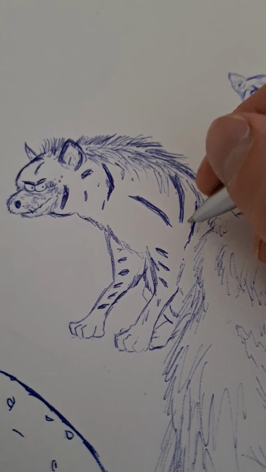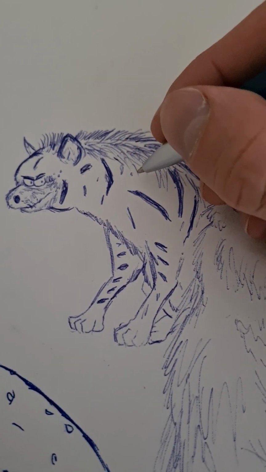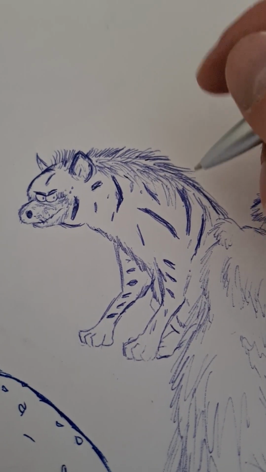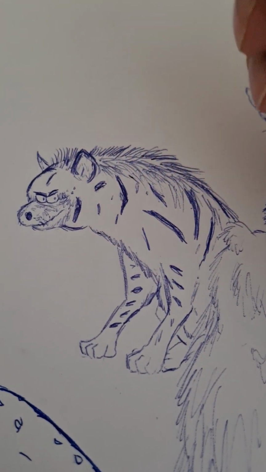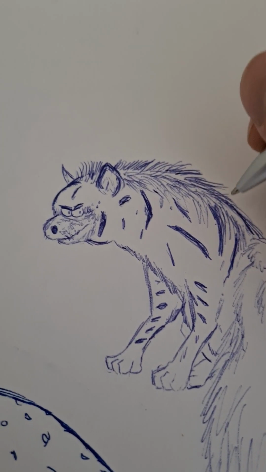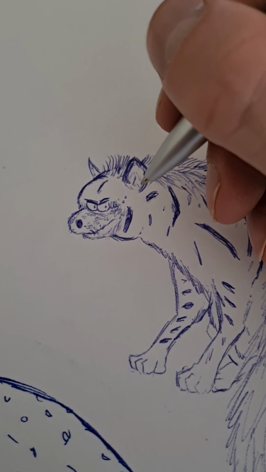Striped hyenas can use their manes to seem even larger than they already are by raising them, and as I try to show in this drawing, those manes are considerable. Well, they've got a pretty long hair, and that of course helps for that. Now let's see.